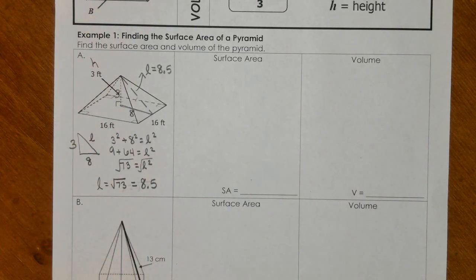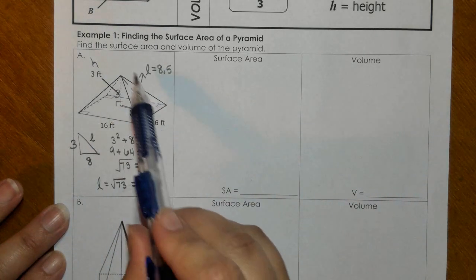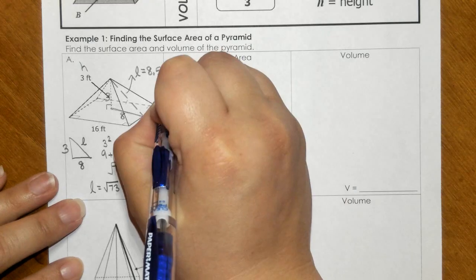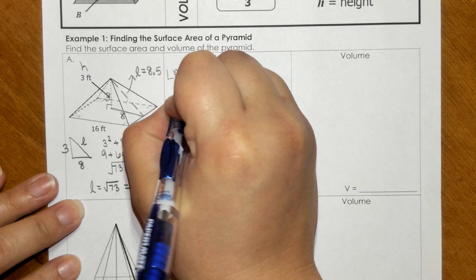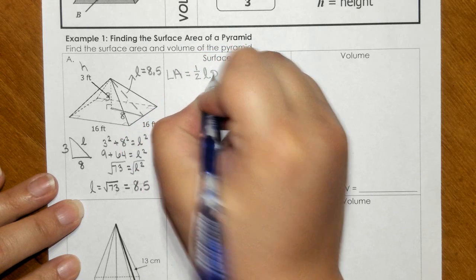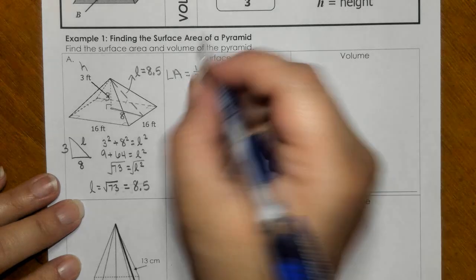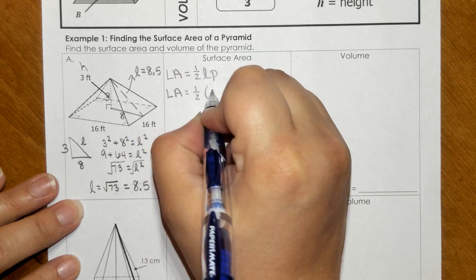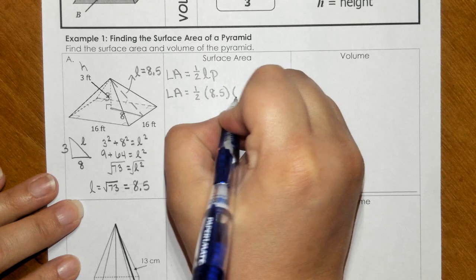For surface area, your lateral area is the triangles that are formed. So in this case, we have 4 triangles. To find the lateral area, we take 1/2 times slant height times perimeter of the base. We found that slant height was 8.5.